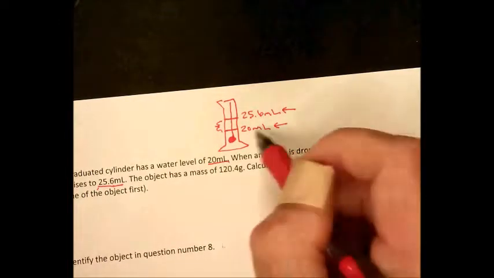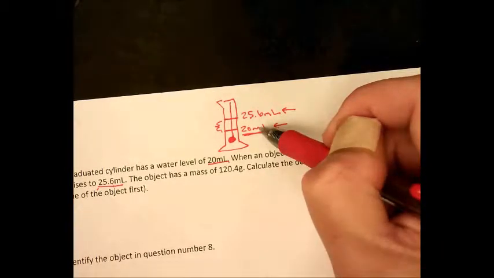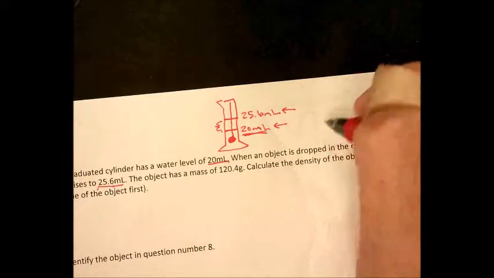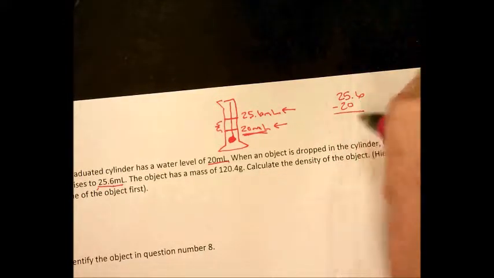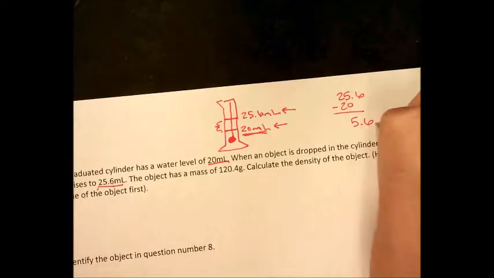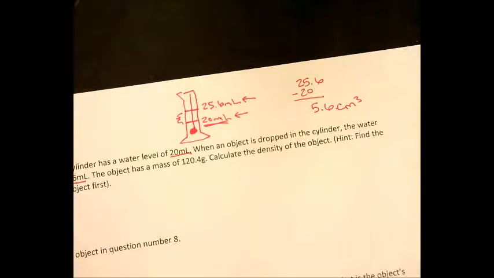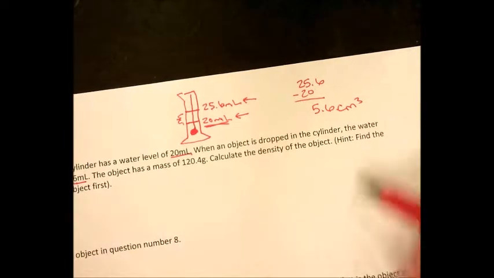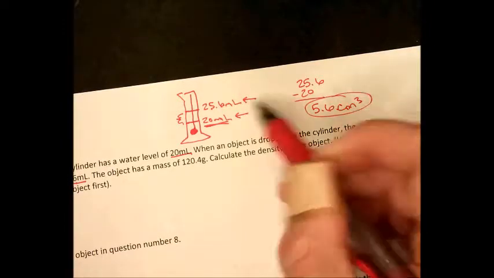So the difference between these two values, so again, it's not 20 milliliters, it's not 25.6, it is 25.6 minus 20. And of course that leaves us with 5.6. We're going to use centimeters cubed here because we're talking about a solid rock or a solid object. But remember, a centimeter cubed is the exact same thing as a milliliter.